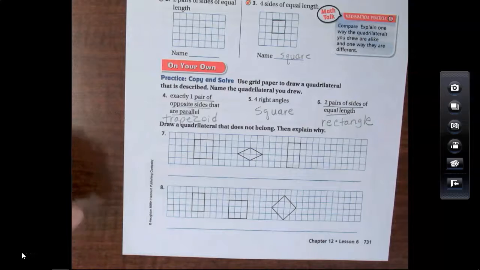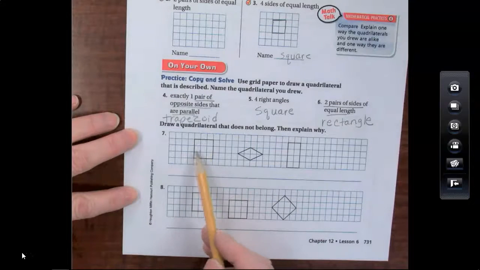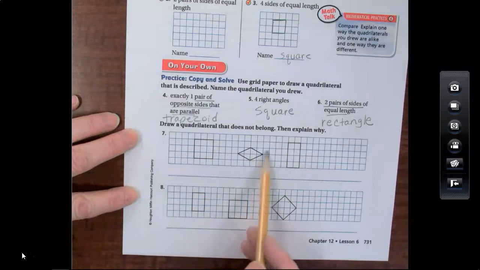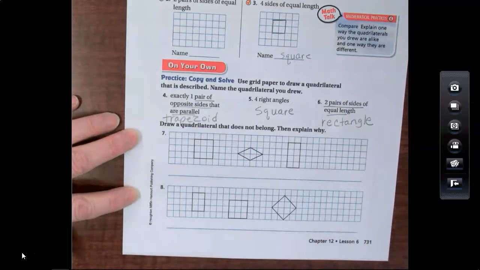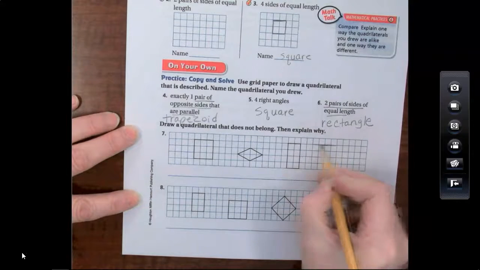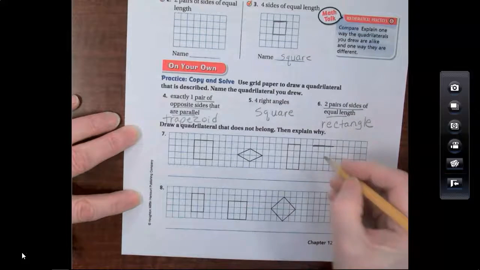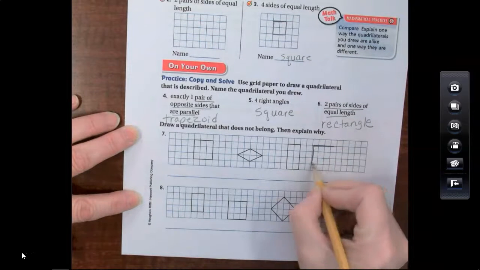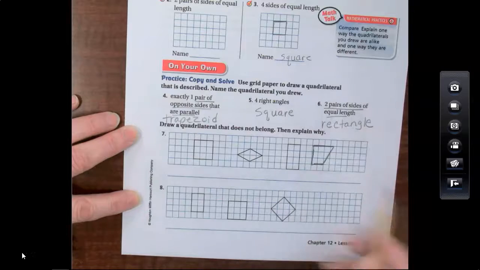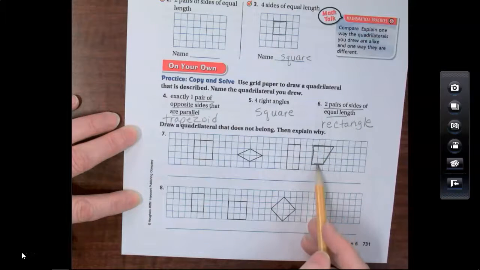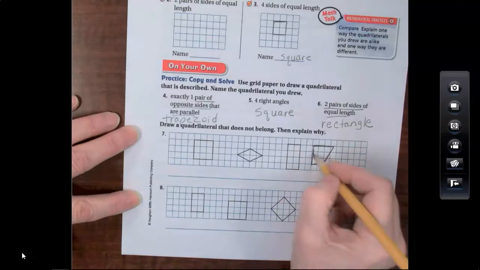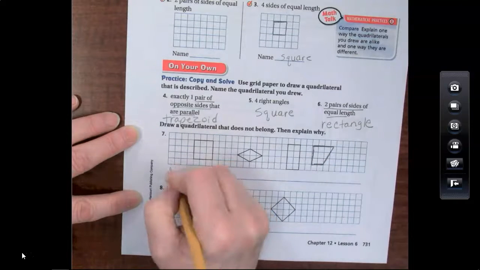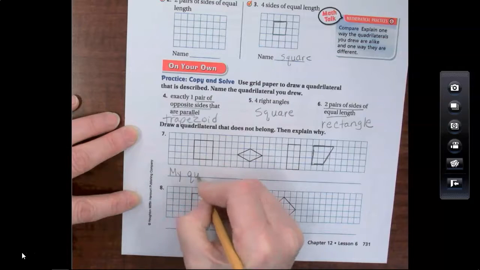So why could we have one that didn't belong? Well, these 2 sides are parallel, these 2 are parallel. These are parallel, and these are parallel. These 2 are parallel, and these 2 are parallel. So I need to draw one that doesn't have 2 pair of parallel sides. So I could go this way, and I could go down, I could go that way, and I could go this way. So these 2 would not be parallel, but these 2 are parallel. Okay, so my quadrilateral has sides that are not parallel. These 2 are not parallel. That's why it would not belong with the others.